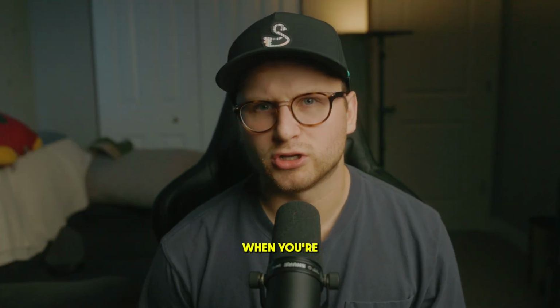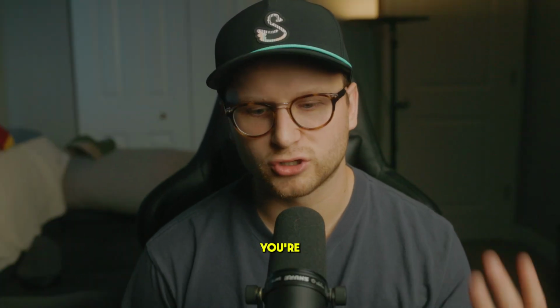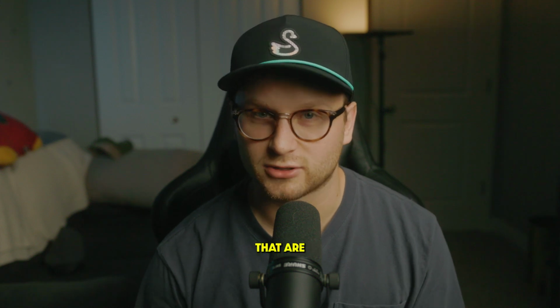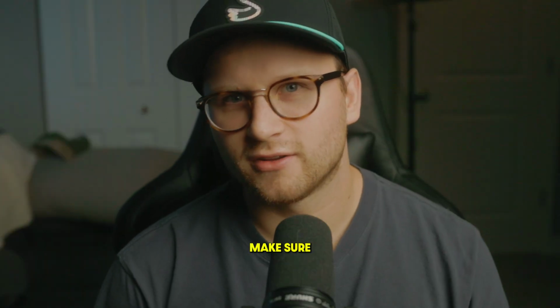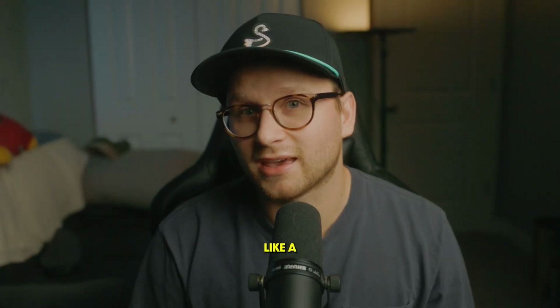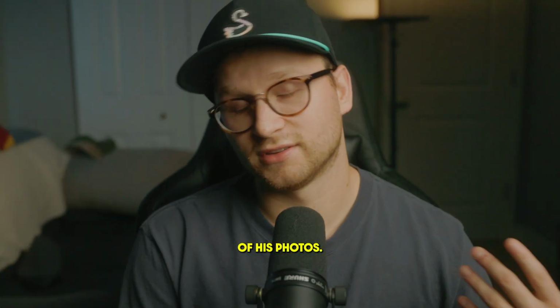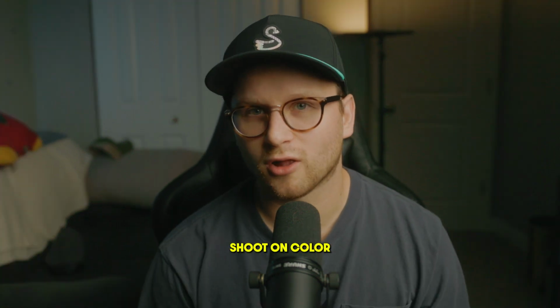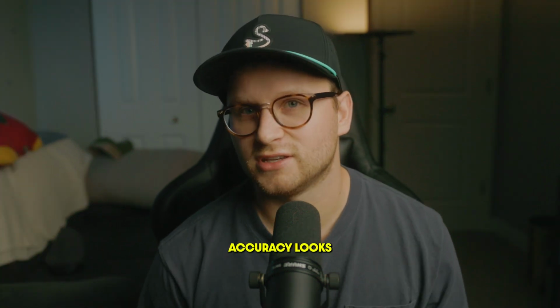When you're shooting the cabinets, all the other lights don't show up in the flash shot because the flash is overpowering them. You want to make sure you are getting color accuracy, especially in cabinets. I think it's a giveaway sign of how well a real estate photographer is doing, when you can look at cabinets and say, those look pretty true tone, the color accuracy looks really good.